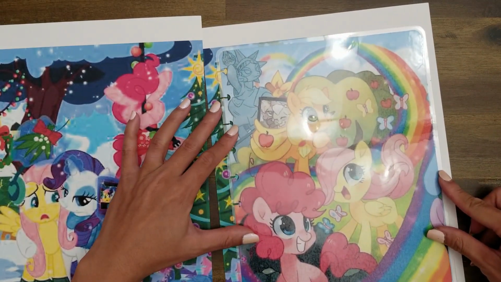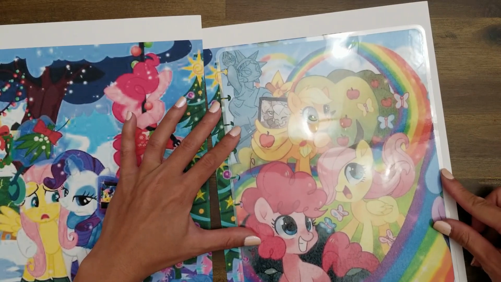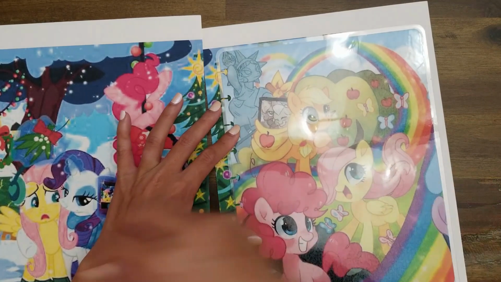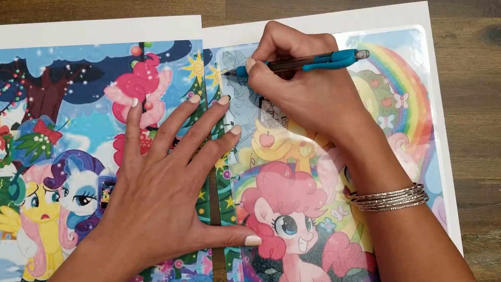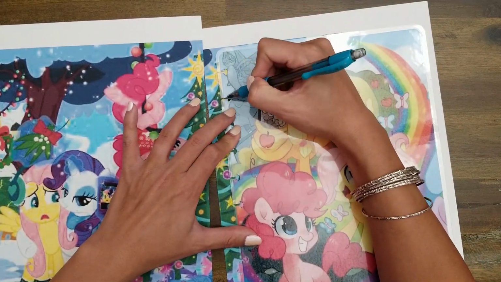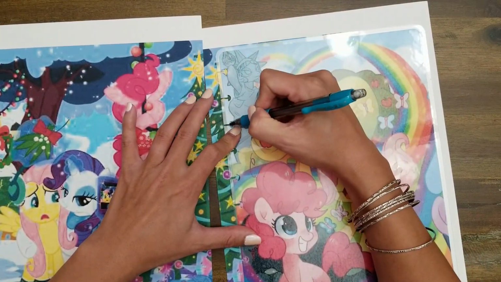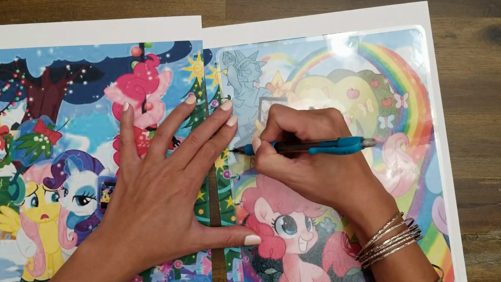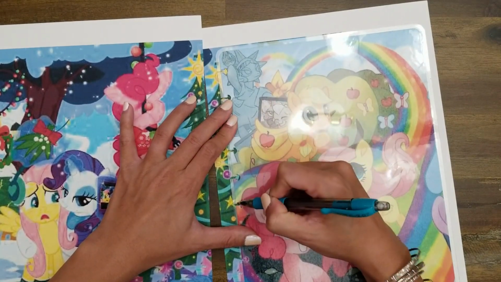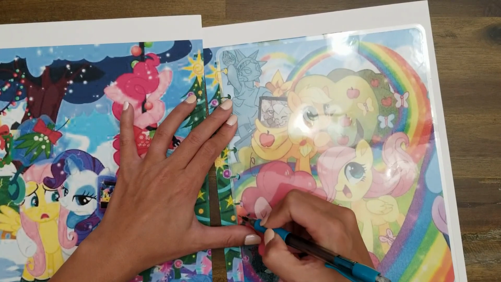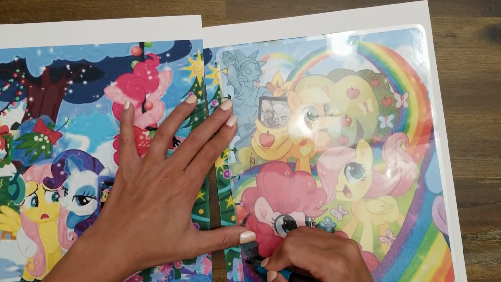So I'm going to be cutting from this side. Okay, so what I'll do here is start, and I have to do it right in between the discs, the mushroom holes, and I'm drawing little dots right where the image ends.